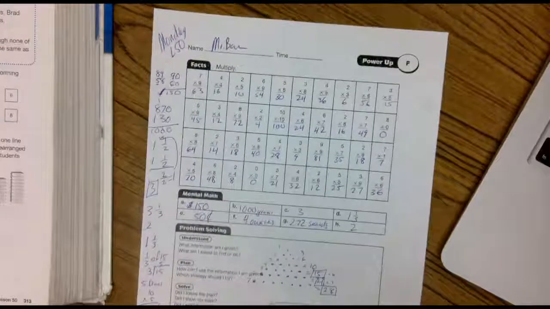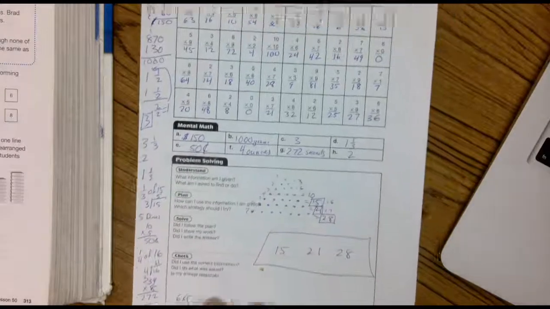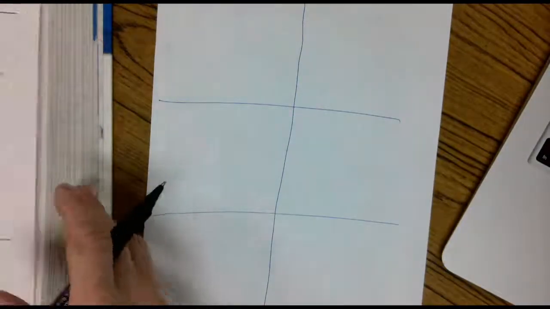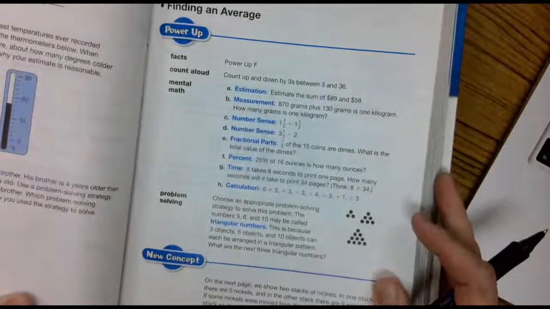We just finished the whole front side. It should look exactly like mine. And now for full credit, flip it over. You should have divided into sixths already. Lesson 50 is finding the average today. We're going to learn what the average is and how to find the average.